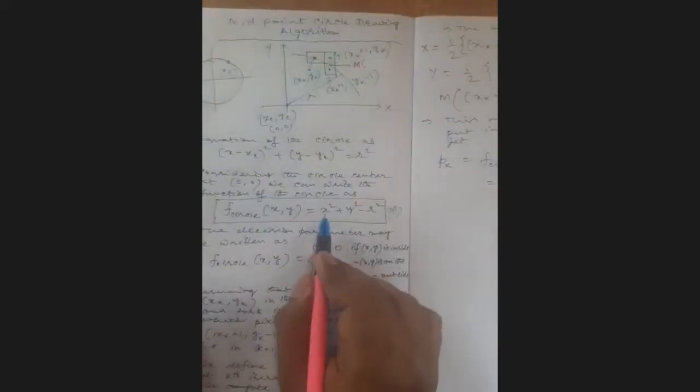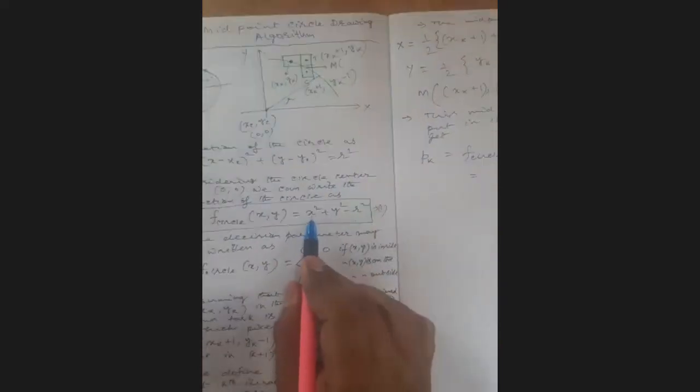Wherever you see x, replace it by xk plus 1, and wherever you see y, replace it by yk minus half. So you get xk plus 1 whole square plus yk minus half whole square minus r square.